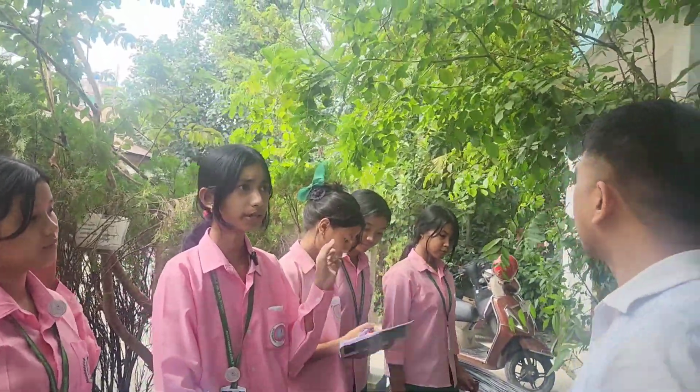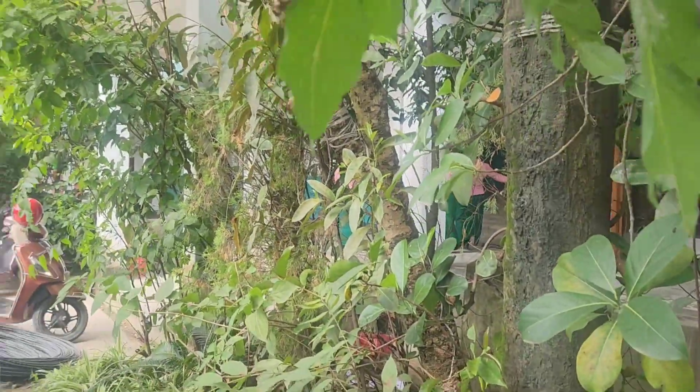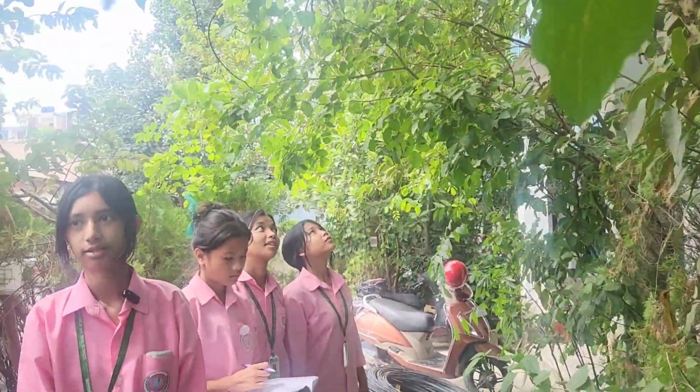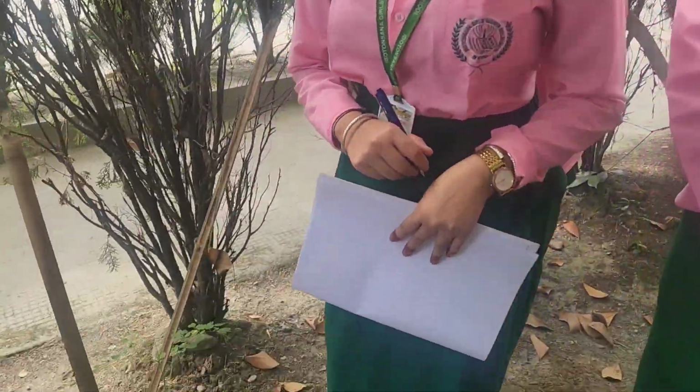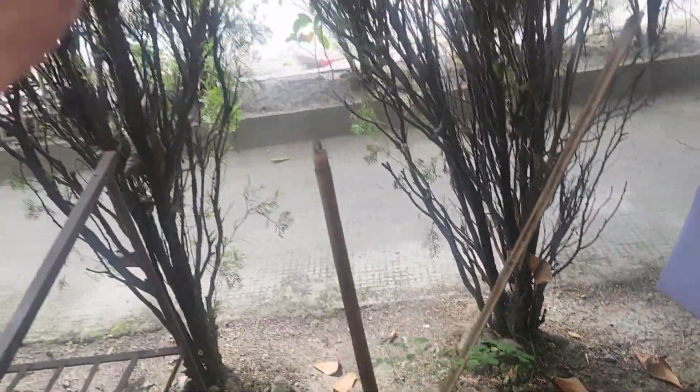Three. Sir, I have a question. While observing our school campus, I find that some plants are big and strong and tall, and some plants are small and short. Can you explain to us why it happens so?